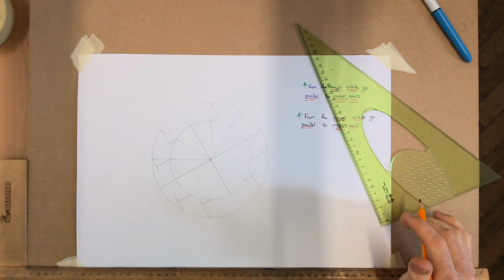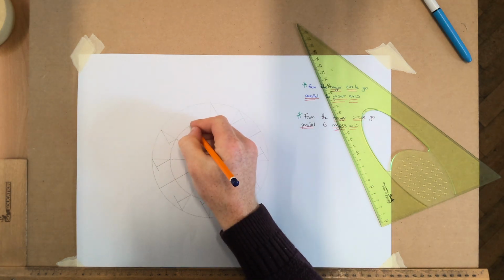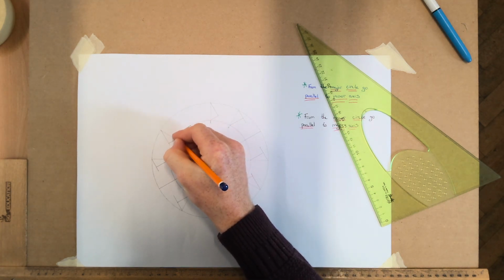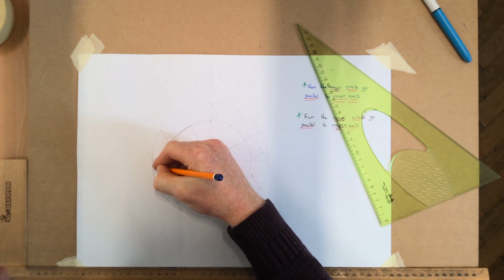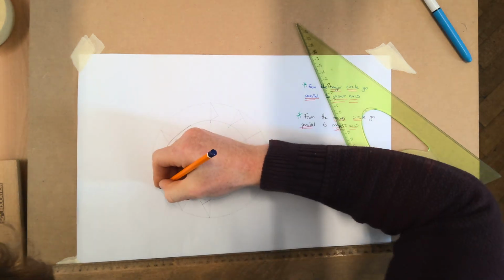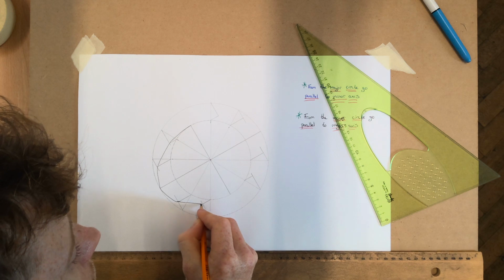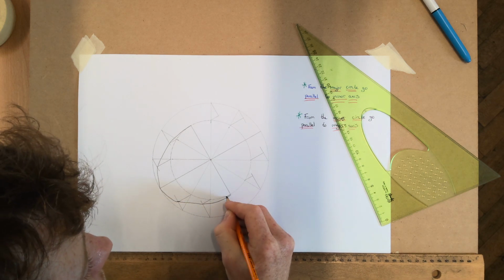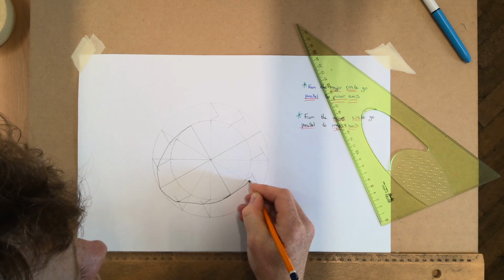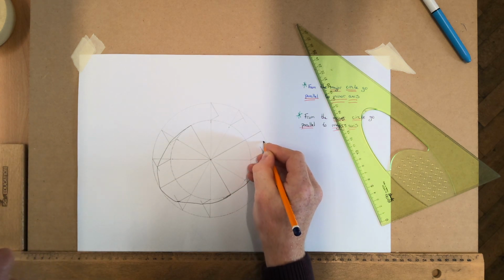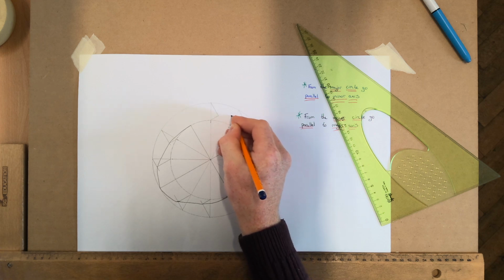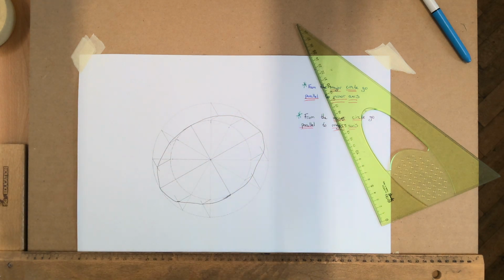Okay? So that's my ellipse there on the drawing, alright? We're going to start here. That's our ellipse there drawn in there, okay? Now it's just a bit of shaping and stuff in order to get our final design.